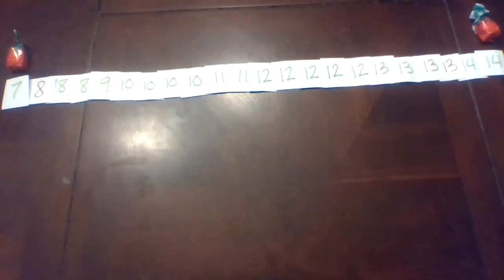Okay, so make sure you pause the video, take some time to put your data in order, least to greatest still, and add your 8 and your 13, and then make sure that you go ahead and find your new median. So pause if you need to do that. When you're ready, go ahead and continue playing the video.